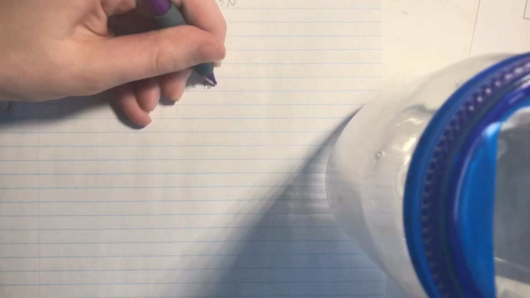So, F net is equal to Fn plus mg, which is just our normal force, and then our force of gravity.